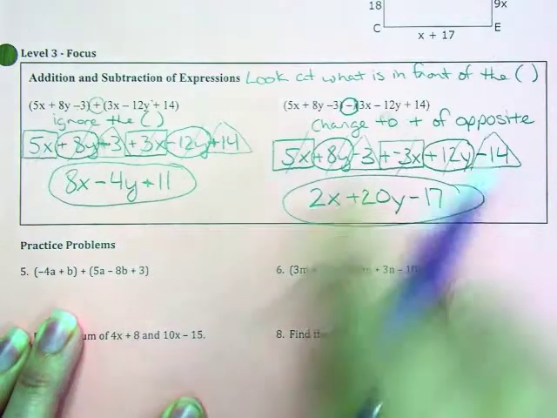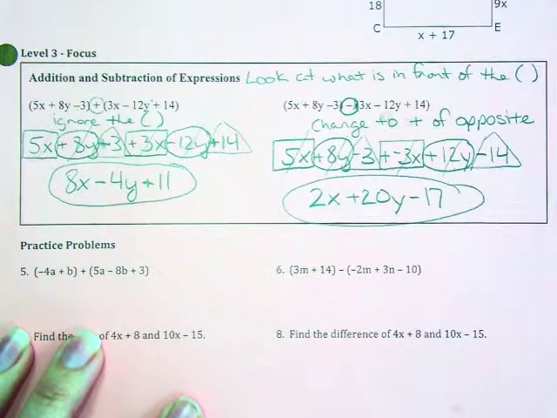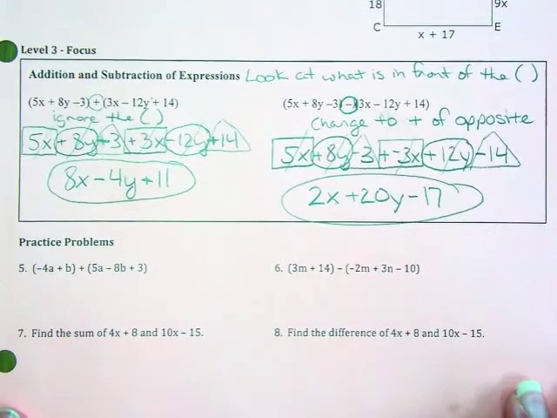of the subtraction. Subtraction is the more difficult of the two operations. You do need to make that change. Let's do a little more practice together, and then I'm going to have you do some work on your own.